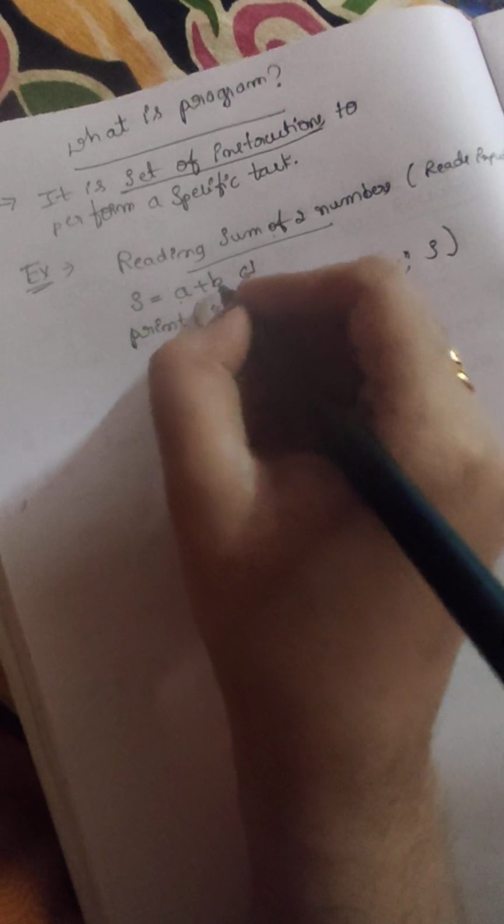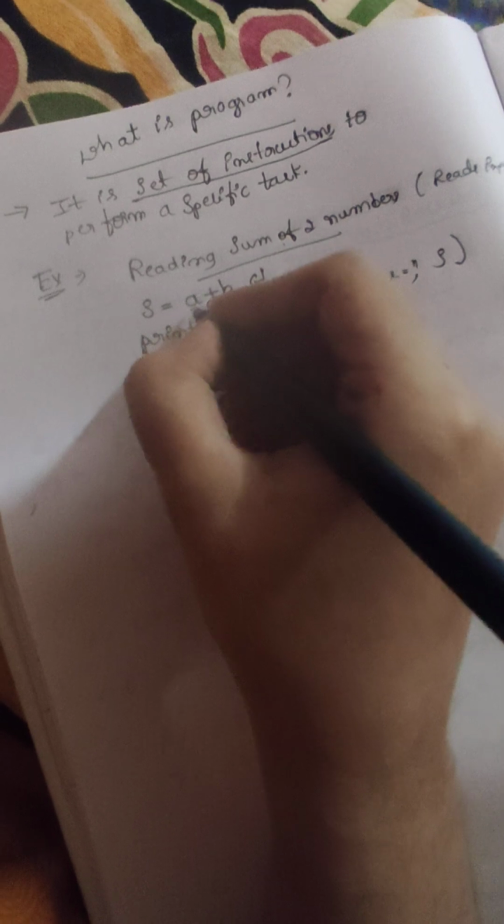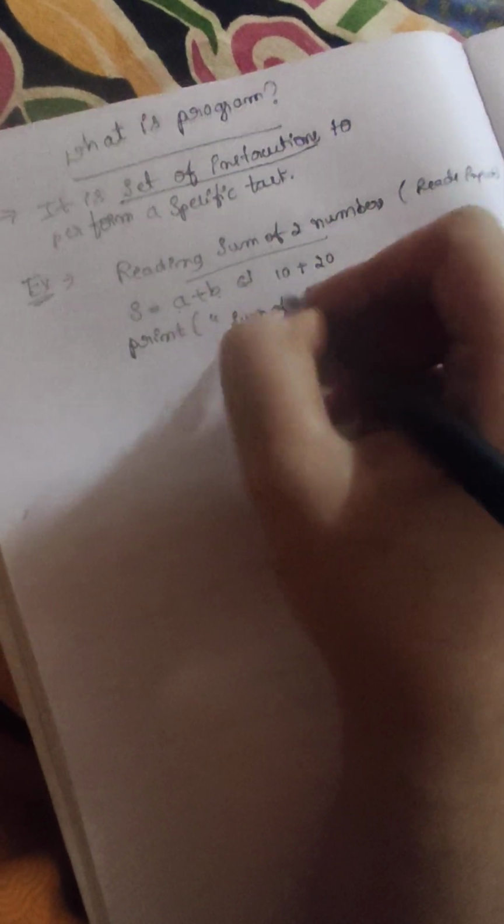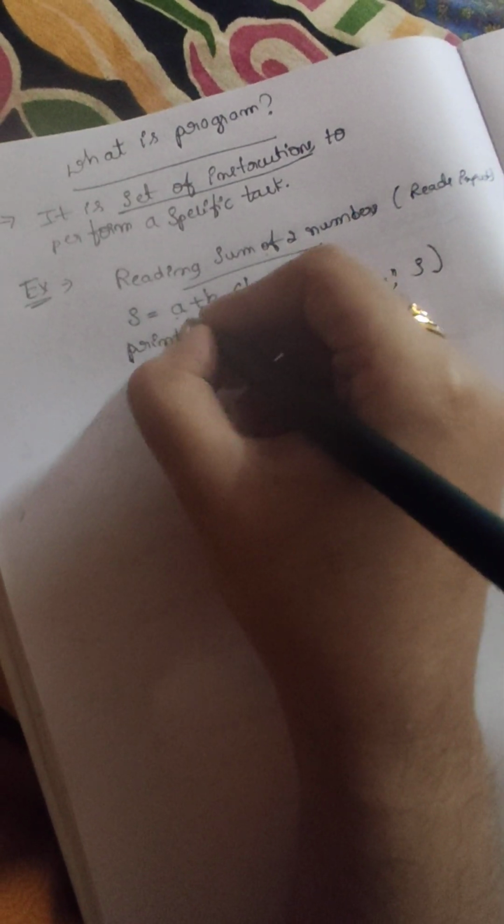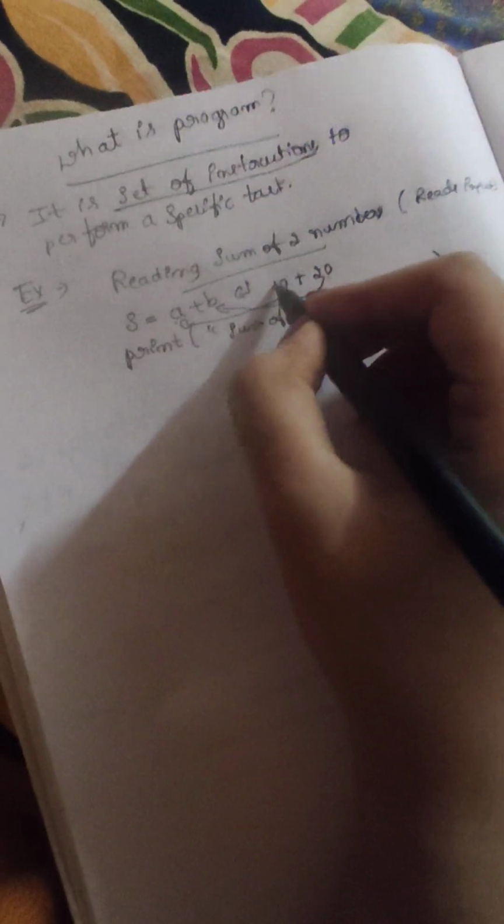Then in the next line it will calculate with the a value and the b value. For example, I will give 10 for the a variable, then 20 for the b variable. So the value 10 will be stored in a, and 20 will be stored in b. Then these two will get calculated: 10 plus 20 is equal to 30. This 30 will be stored in s. This type of calculation it will perform.